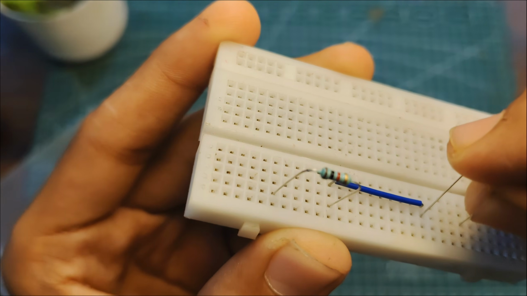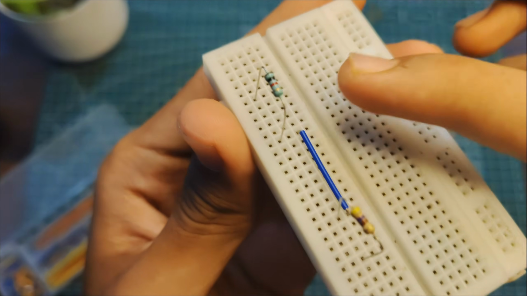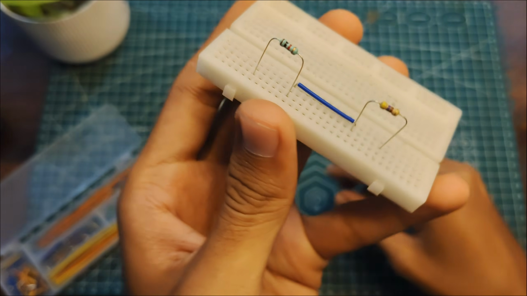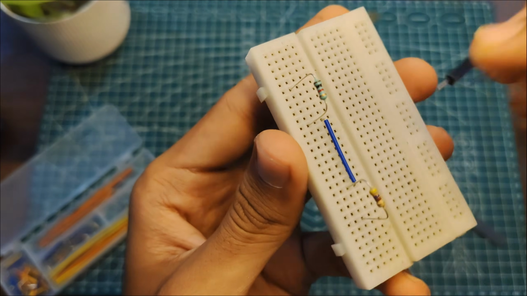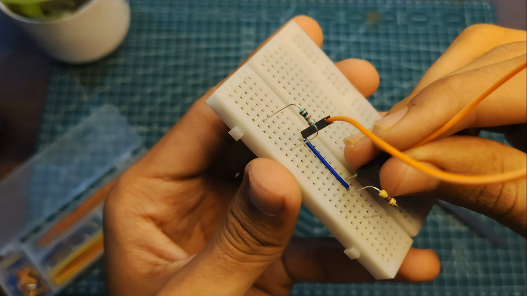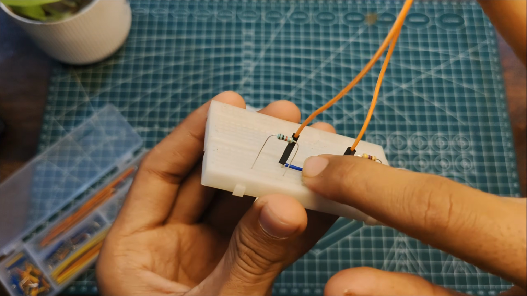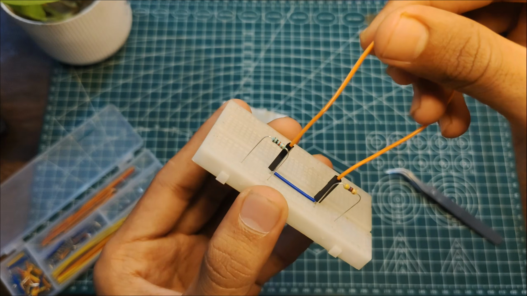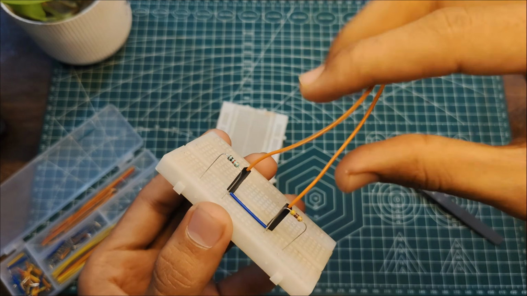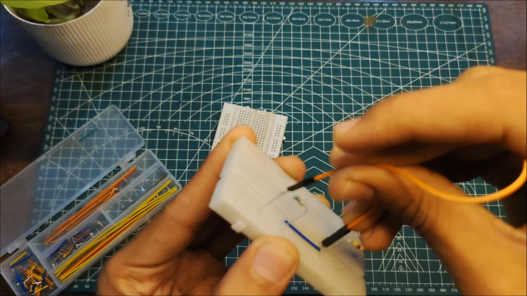So I just need to adjust the next resistor here. Look at this, I have made the same connection with the breadboard and a jumper wire. Let's do it again. Here you can see the difference. This is much easier compared to this one, because of this bulky area, I cannot see a very large circuit if I'm working on one.